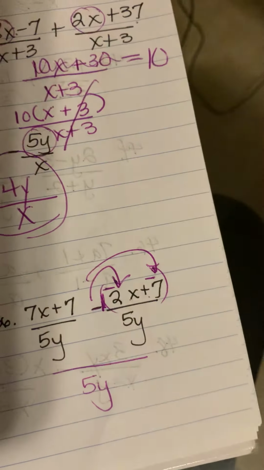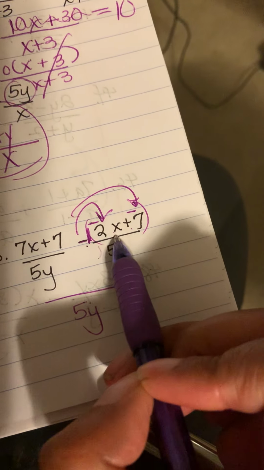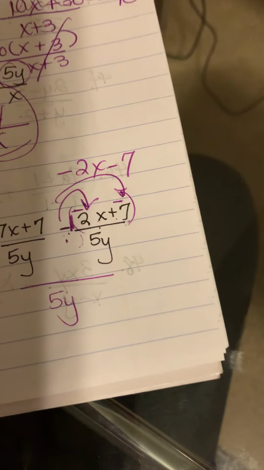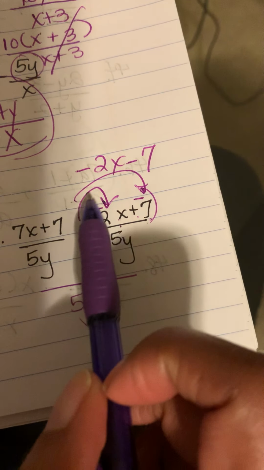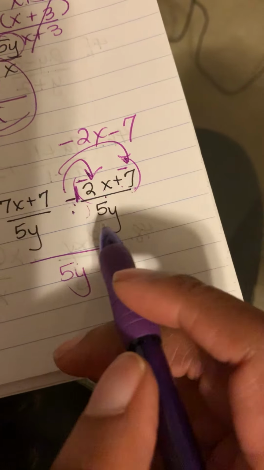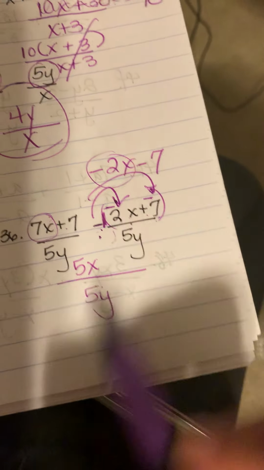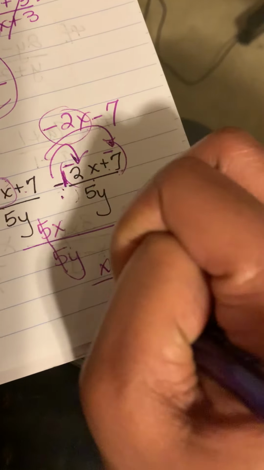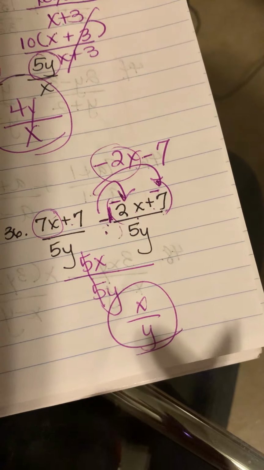This is a -1. If you multiply -1 times 2x, you get -2x. Negative times a positive is a negative. So this negative in the middle is going to change all of your signs. It's like multiplying by -1. So 7x minus 2x is 5x. 7 minus 7 is 0. So you will have 5x over 5y. And yes, you can cancel that out. So you have x over y as your answer. Turning the page.